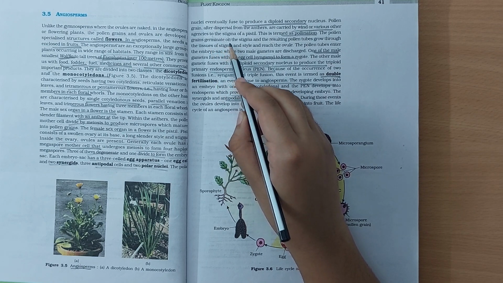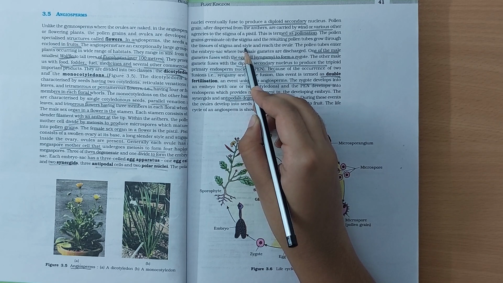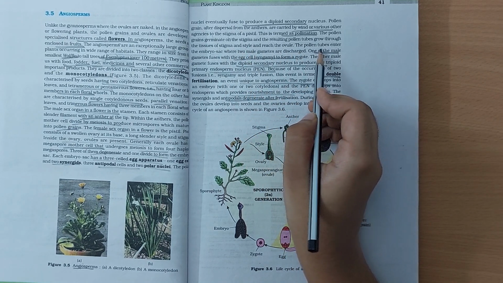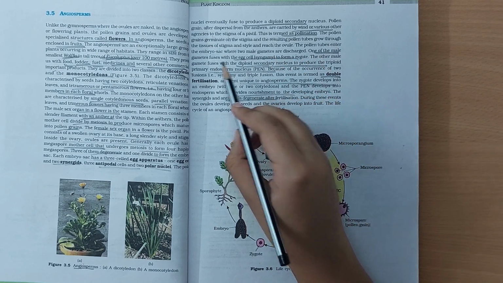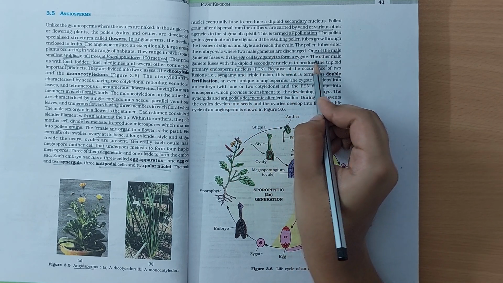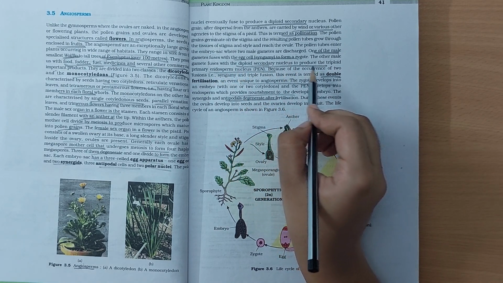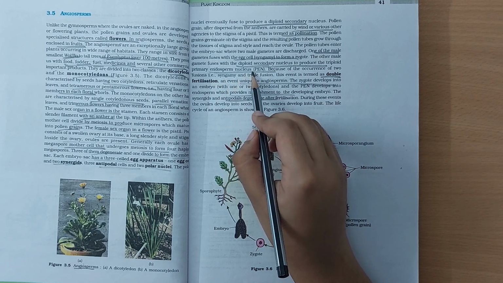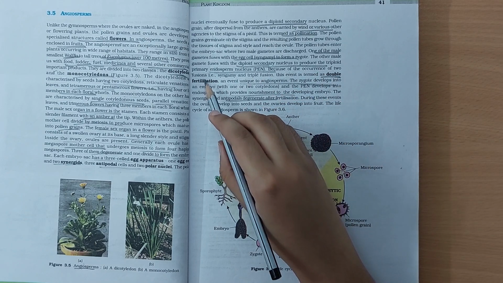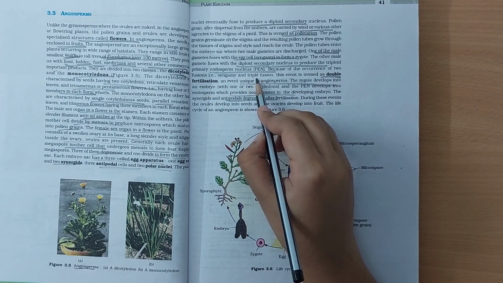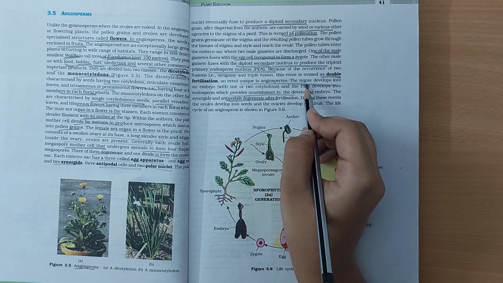The pollen grains germinate on the stigma and the resulting pollen tubes grow through the tissues of stigma and style and reach the ovule. The pollen tubes enter the embryo sac where 2 male gametes are discharged. One of the male gametes fuses with the egg cell, syngamy, to form the zygote. The other male gamete fuses with the diploid secondary nucleus to produce the triploid primary endosperm nucleus, PEN. Because of the occurrence of 2 fusions, that is syngamy and triple fusion, this event is termed double fertilization and is unique to angiosperms.